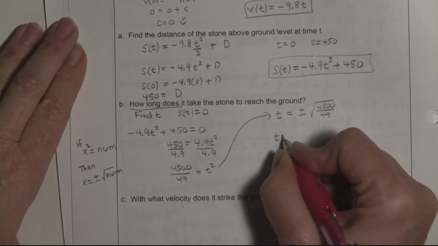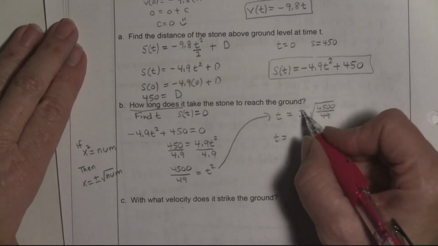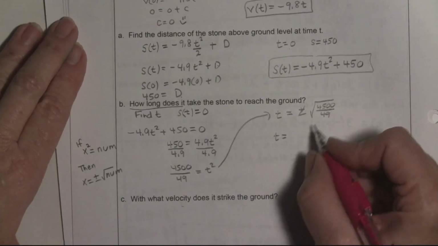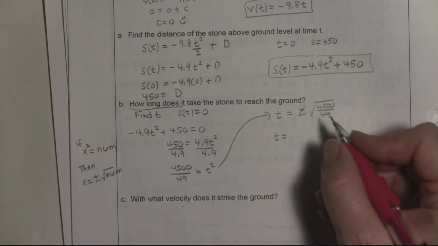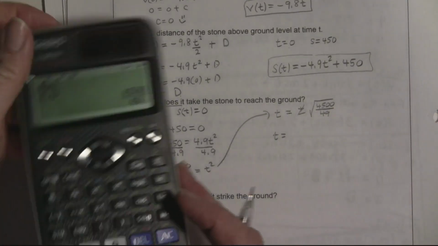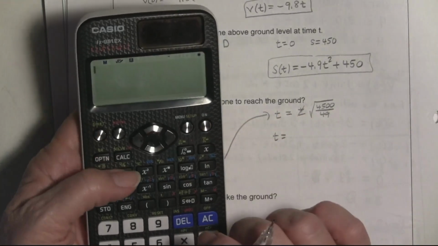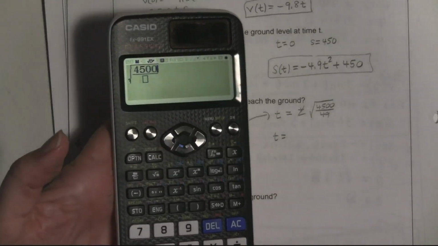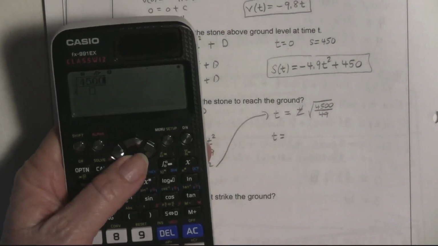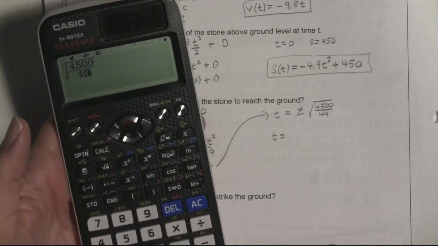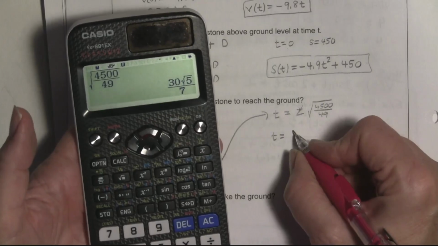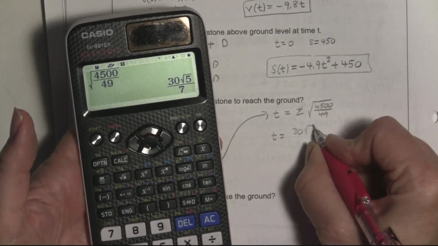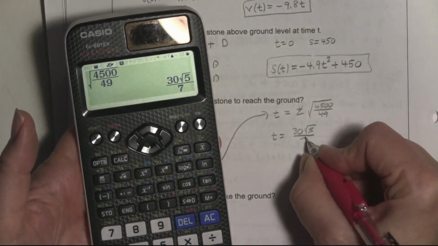And I hope you're saying, well, time's not negative, so that's the reason I don't need the plus or minus. And people ask me, should I simplify that? Yes. And if you don't know how to simplify that, go get a calculator that does know how. That's my recommendation. So I'm just putting that in my calculator just like I see it, because yes, I'm a math person. I should simplify that. And so this simplifies to be 30 square roots of 5 over 7 seconds.